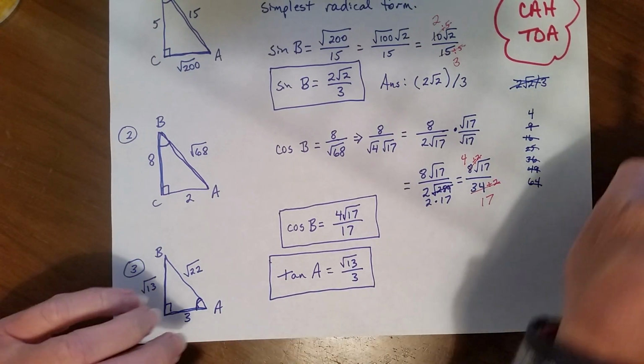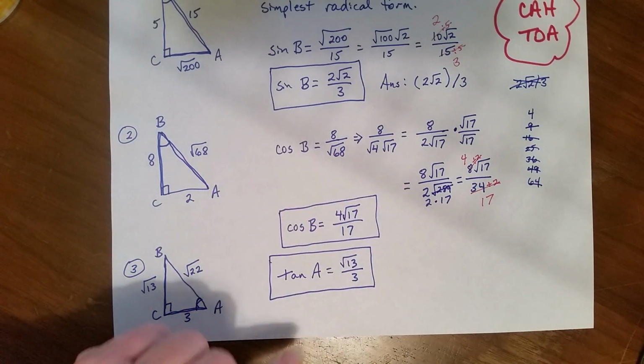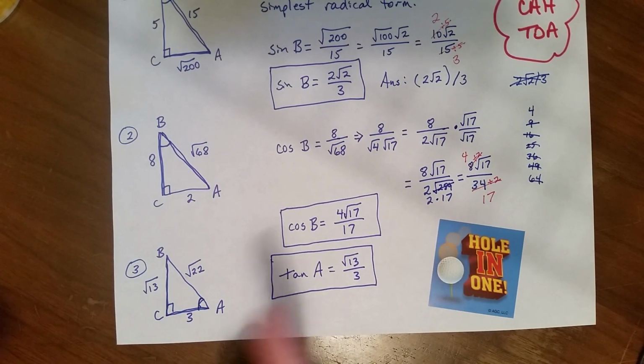So I want you to just practice this, and let's see if we can find something for our golfers out there. Once you get these problems done, that will be a boom, hole-in-one.